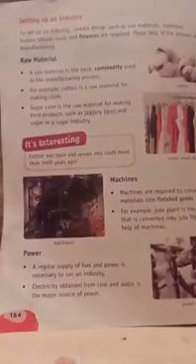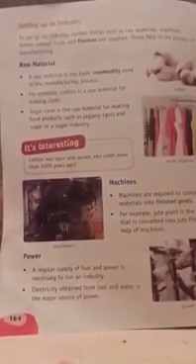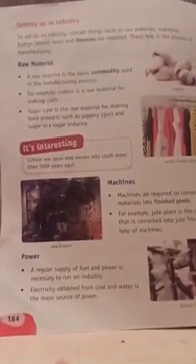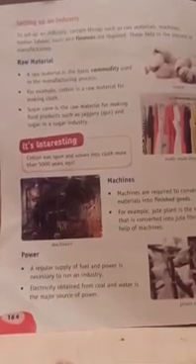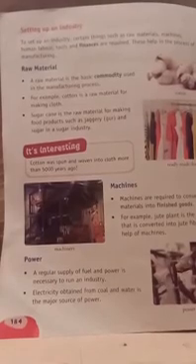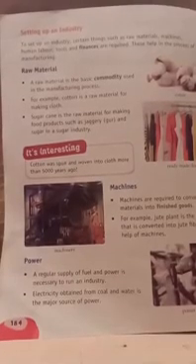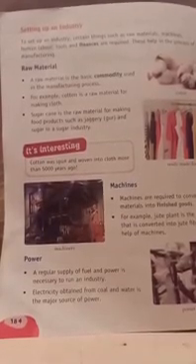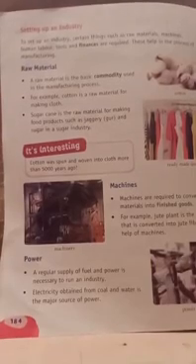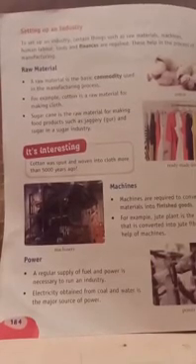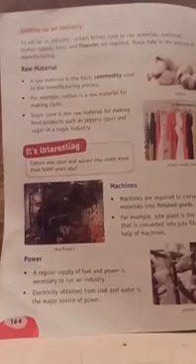And next is power. A regular supply of fuel and power is necessary to run an industry. A machine is run with the help of electricity and fuel. So power is also very necessary to use machines in an industry.